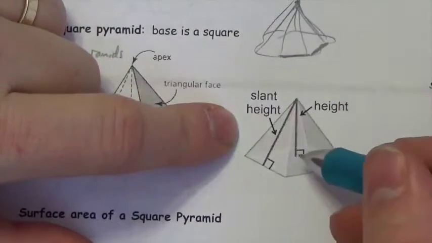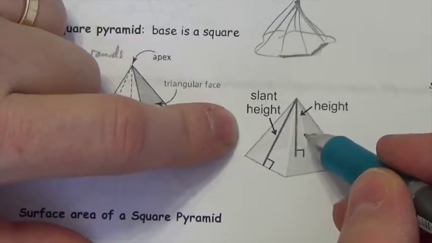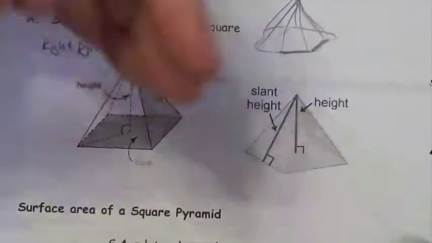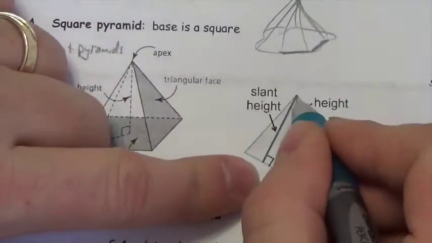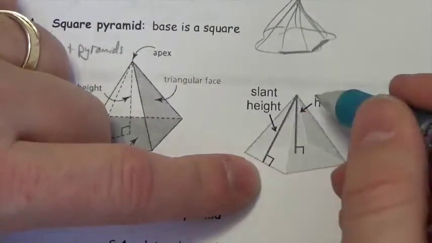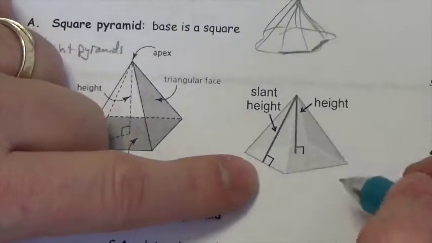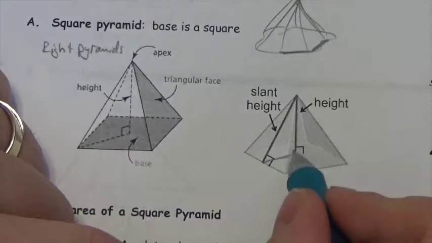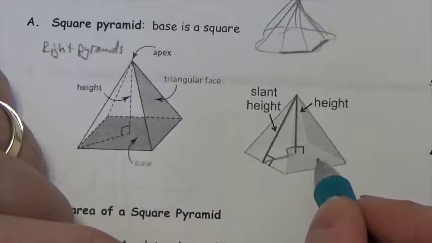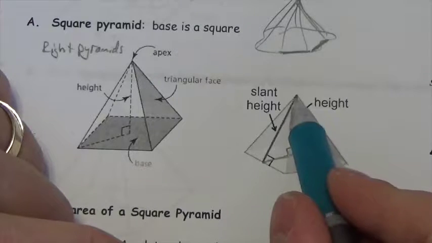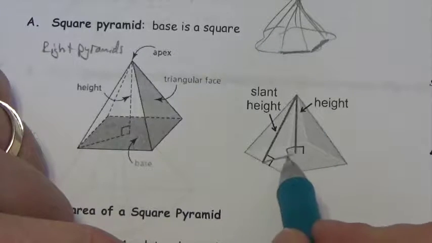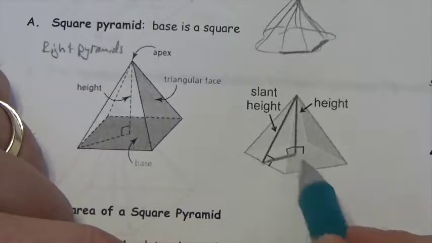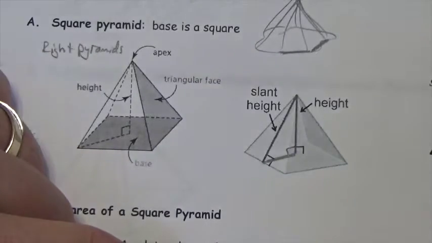Now, granted, there's going to be the height of the pyramid, but that's not the height of the triangle. If you were to rotate that triangle down along the base, you'd find that the triangle is actually higher than the pyramid itself. We need this length right here to figure out the area. That is typically going to require the Pythagorean theorem, because we'll have a right angle triangle formed by the height of the pyramid plus the distance from the edge to the center, and then the hypotenuse will be the slant height.